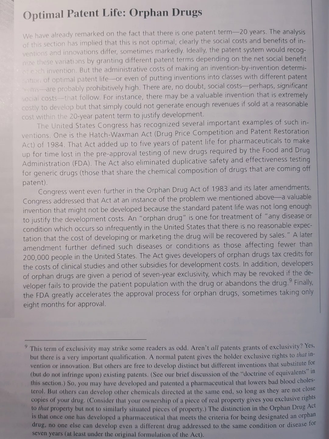Optimal patent life, orphan drugs. We have already remarked on the fact that there is one patent term, 20 years. The analysis of this section has implied that this is not optimal. Clearly, the social costs and benefits of inventions and innovations differ, sometimes markedly.